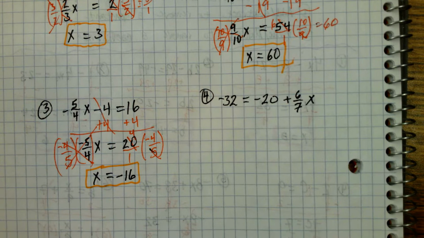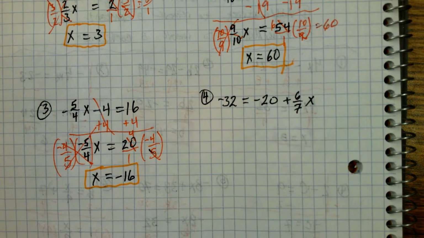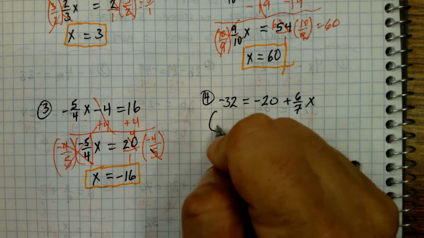Negative 32 is the same as negative 20 plus 6/7 x. Okay. So do you want to flip this around or work with it this way? Let's flip it. It's an easy fix.